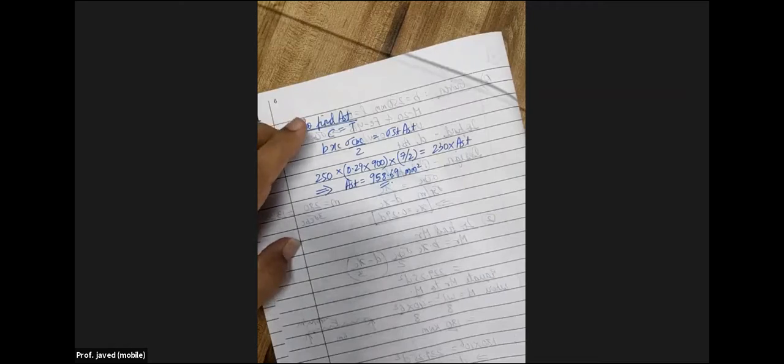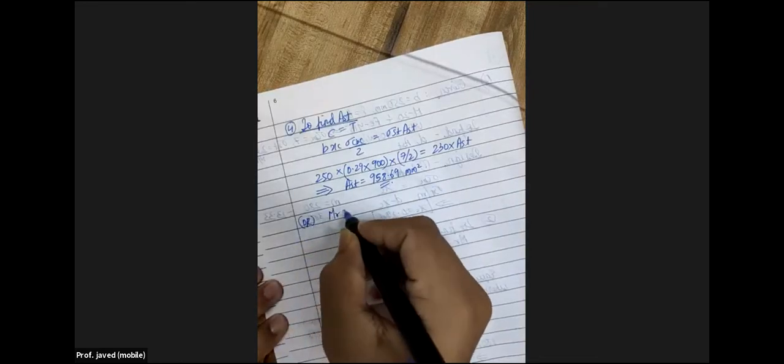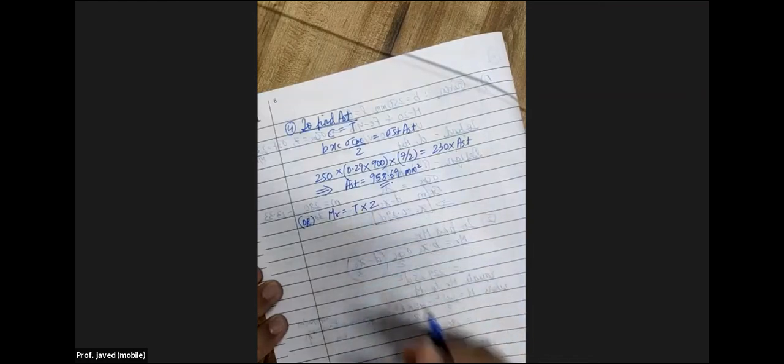For finding out the AST, you can equate C equal to T, or you can find out by MR is equal to T into lever arm. Okay, so let us check by MR is equal to T into Z, what you're getting.